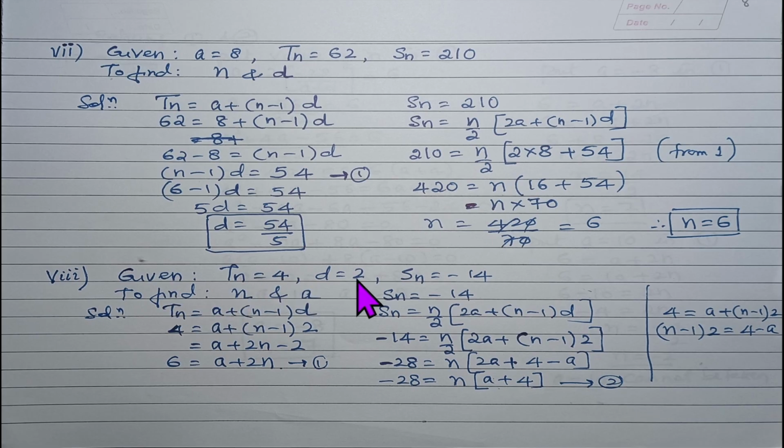Now we have been given the next example. Tn is equal to 4, d is 2, Sn is minus 14. We have to find n and a. Now Tn is equal to a plus n minus 1 into d, and Tn is 4. a is not given, so we have to find that, plus n minus 1 into d. d is 2. Substituting, we get 6 is equal to a plus 2n. Let us call this equation number 1.